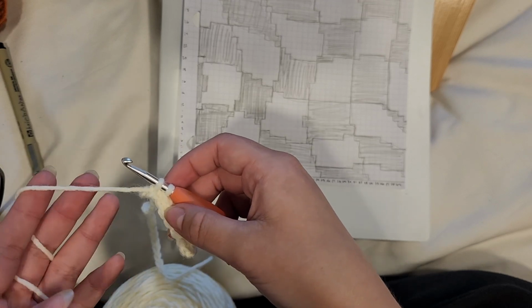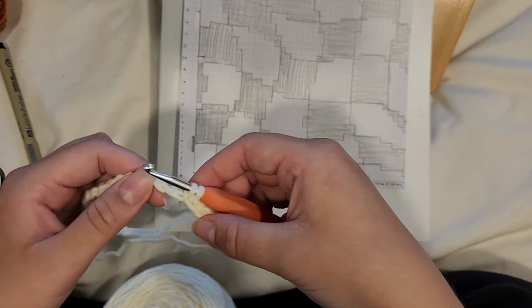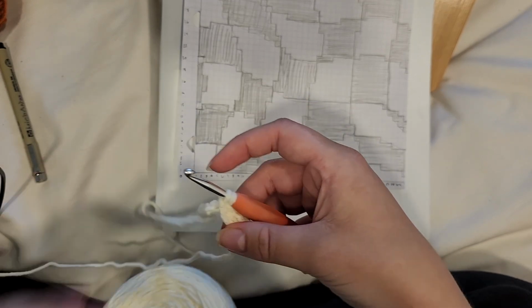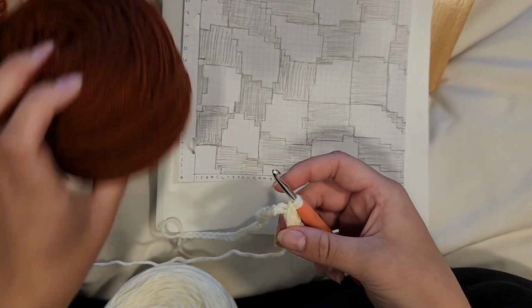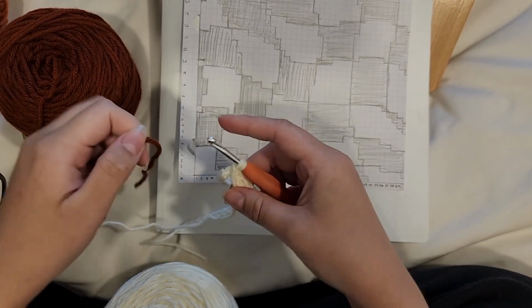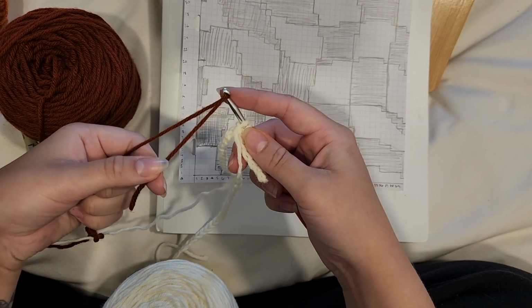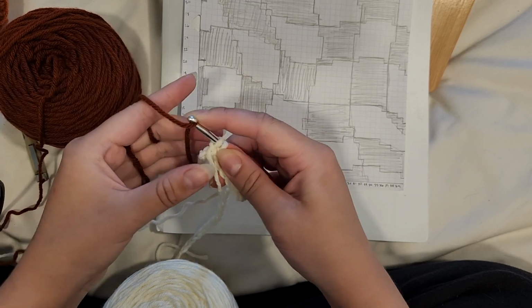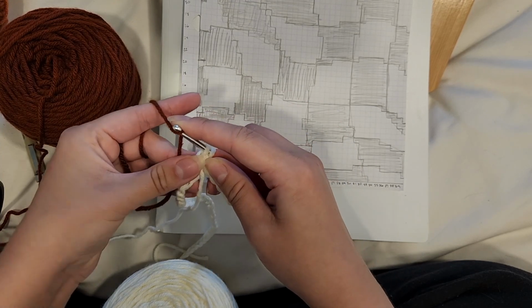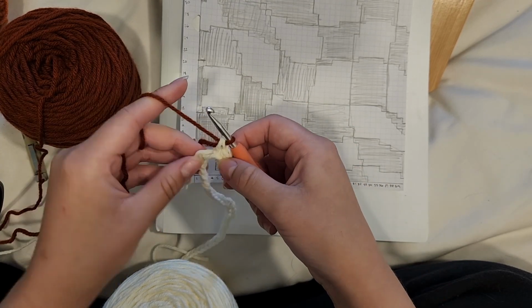I'm going to pull my yarn to the front like this, just fold it over in the front, and then I'm going to grab my second color. Looks very dark on camera, but it's not that dark. You're going to just loop it over your hook like that, make sure you're holding it in place, and pull that through to finish that stitch.